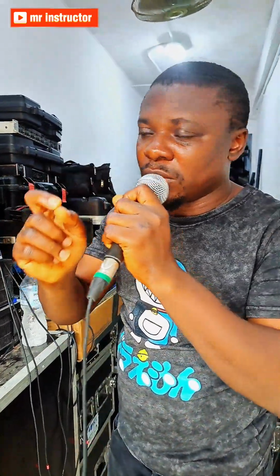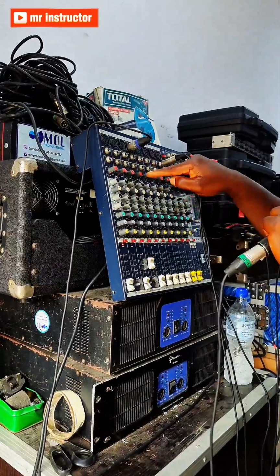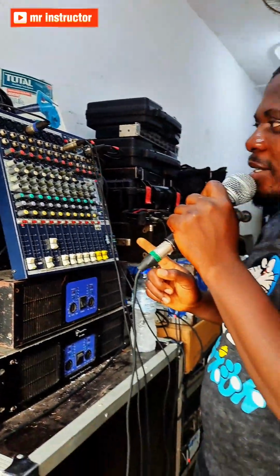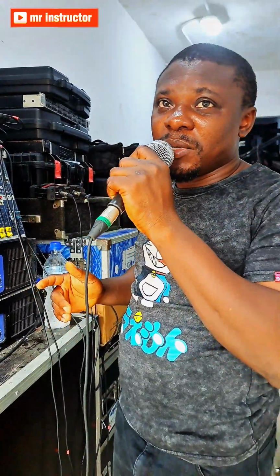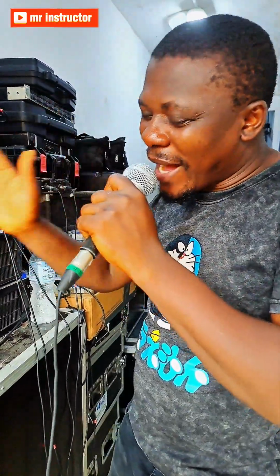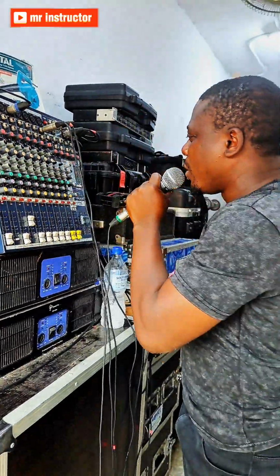But here on analog, everything is written in numbers. That is why I say you must have knowledge and understanding. Once you are perfect on analog, there is no mixing console that you cannot use, because every mixing console works the same. Once you understand how one channel works, it applies to all the channels.